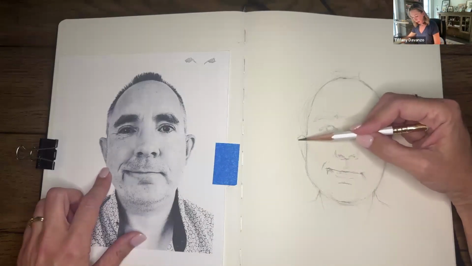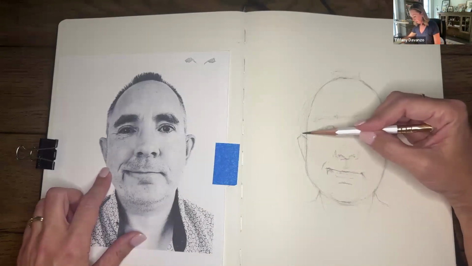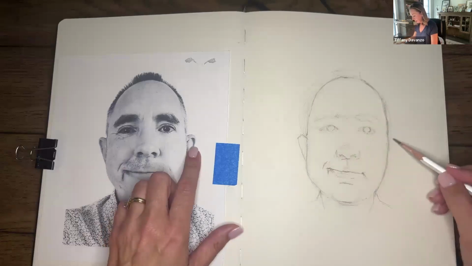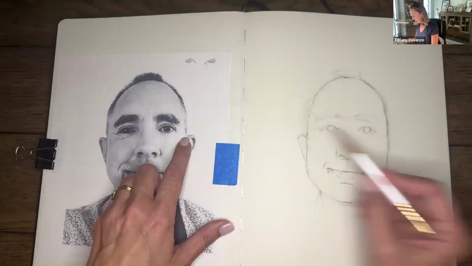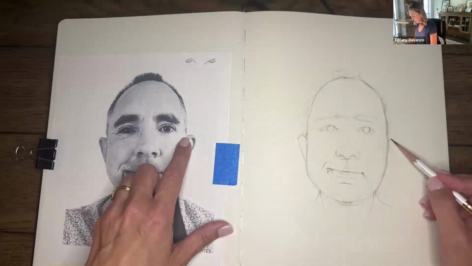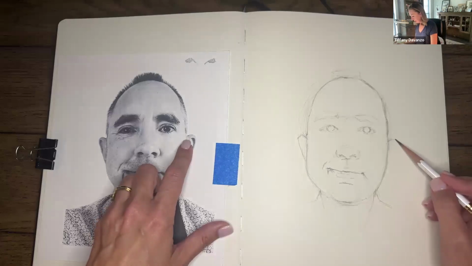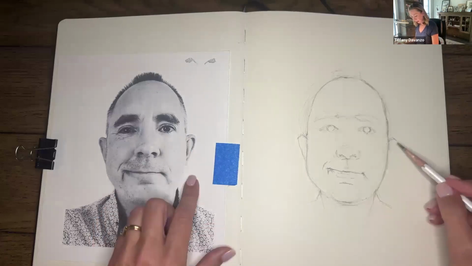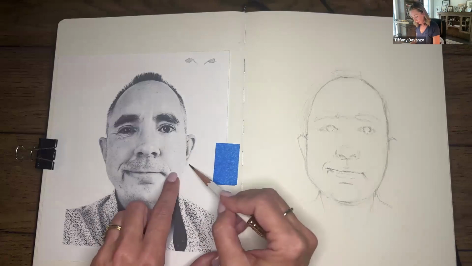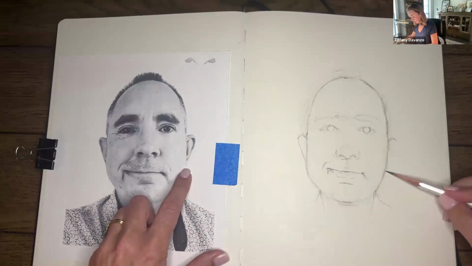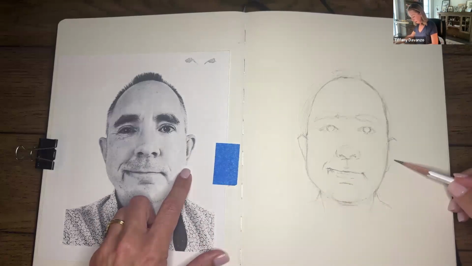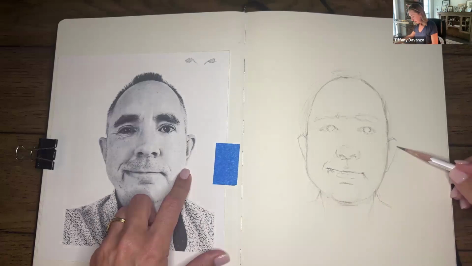So just going to do a rough out shape for them right now. And then on this side, same thing. Below his eyes. Somewhere about that range.